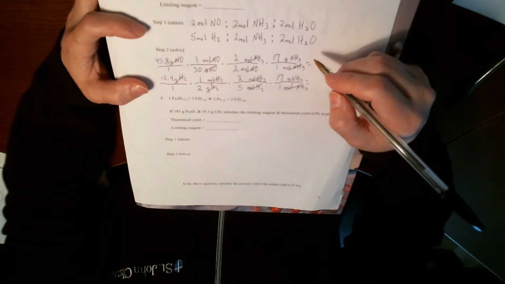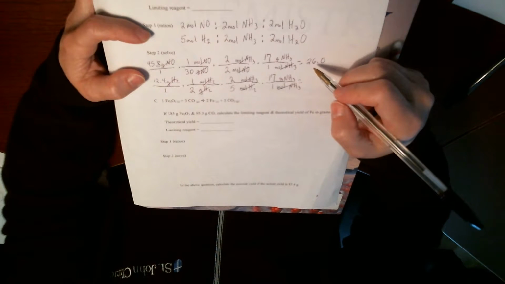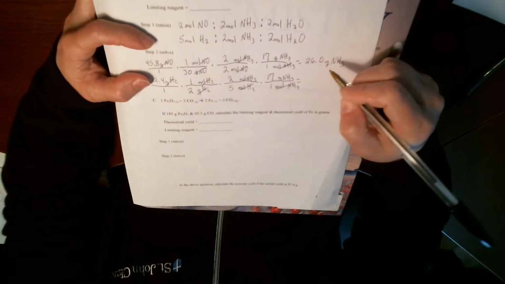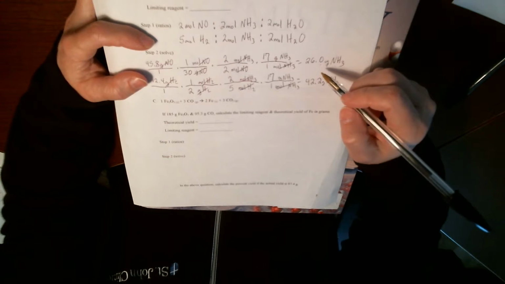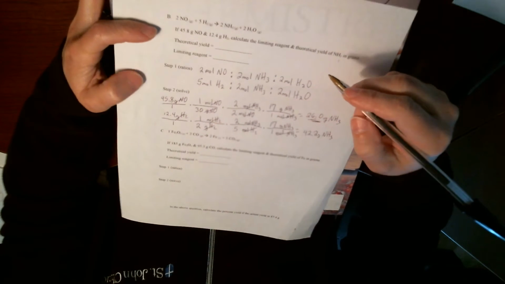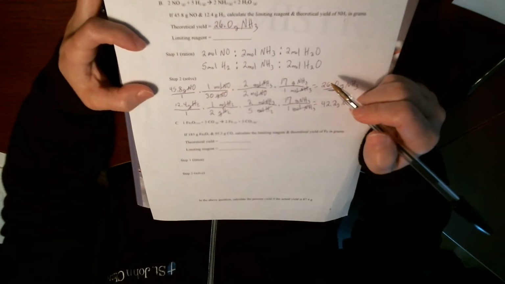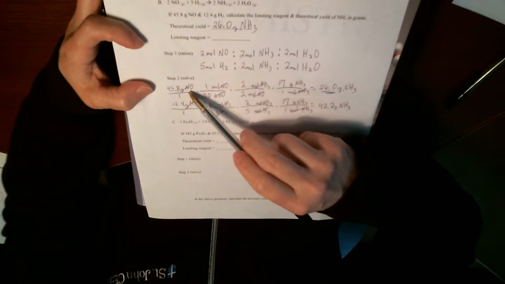And then if you want to pause and do the calculations, when I did mine, staying with significant figures, this one rounded to 26.0, and I'm putting that 0 there because I started with 45.8, which is 3 significant figures. And then on this one, I got 42.2. So in comparing these numbers, 26 and 42, 26 is the smaller number, so 26 will be my theoretical yield. And what ingredient is associated with this 26? So I go back to the beginning, and it's NO.